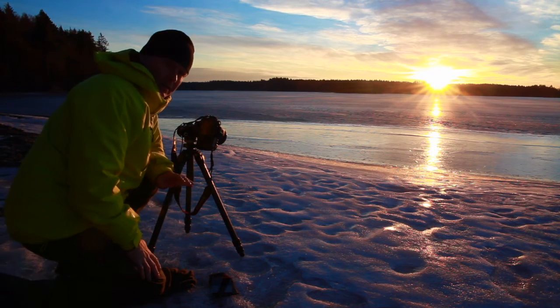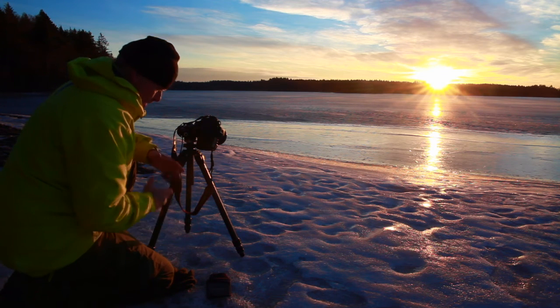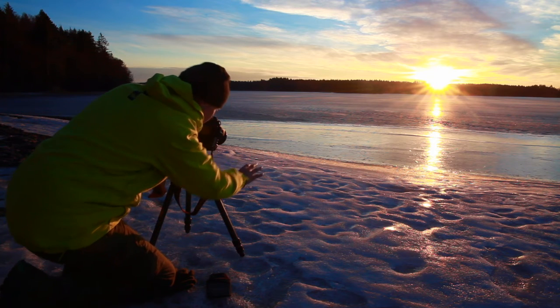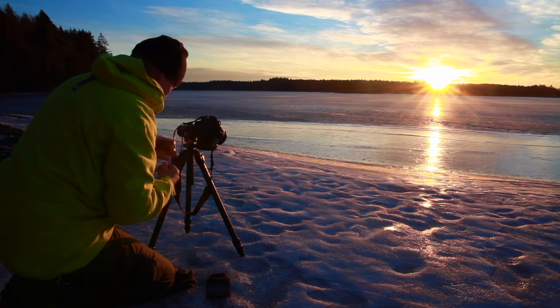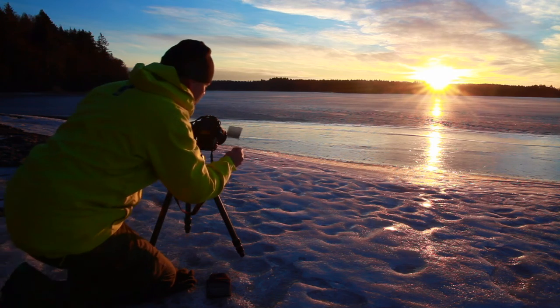Now the sun is above the horizon, and I'm shooting in vertical position, and I found this nice icy foreground of the sun. Perfect situation for the reverse graduated neutral density filter.